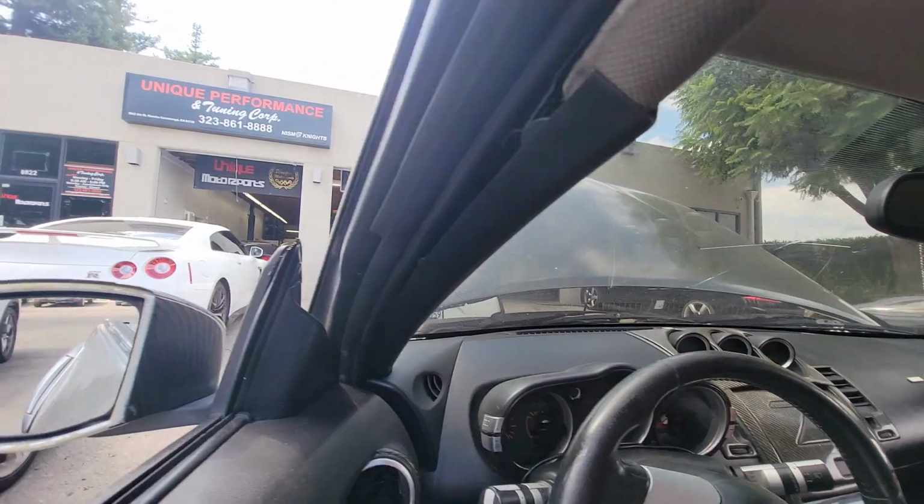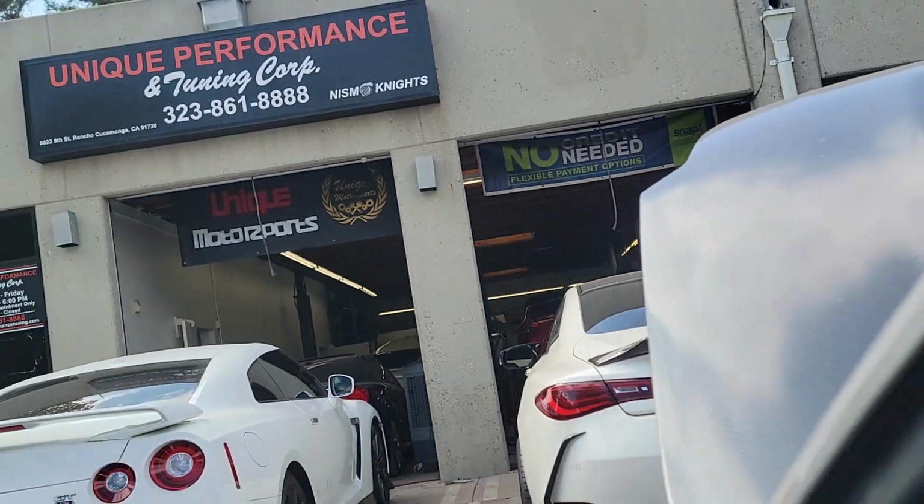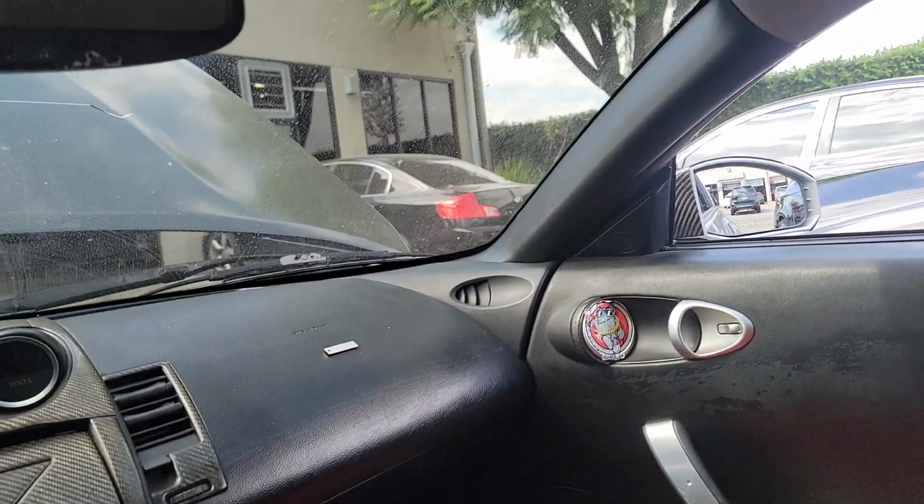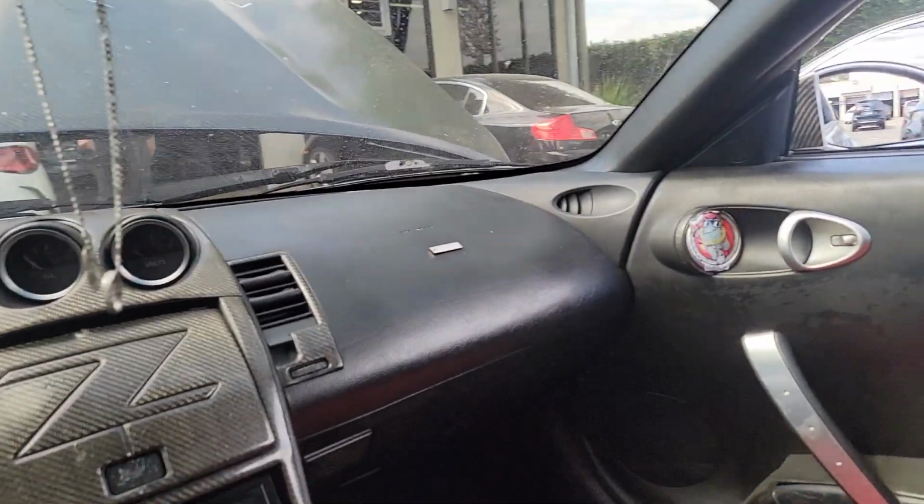And then I have another one. It's on the lift. I don't know if you guys could see it. It's probably back there. It's a 370Z. Tune appointment is today. Just getting some install done.